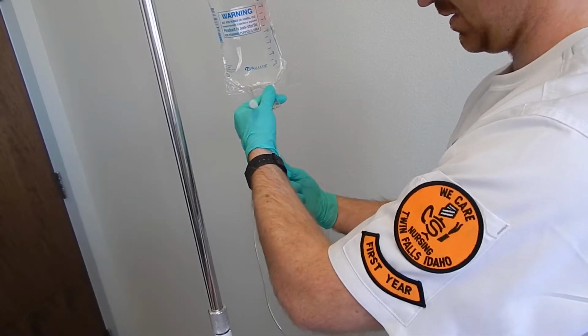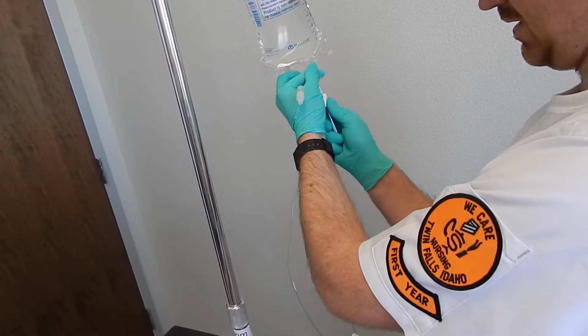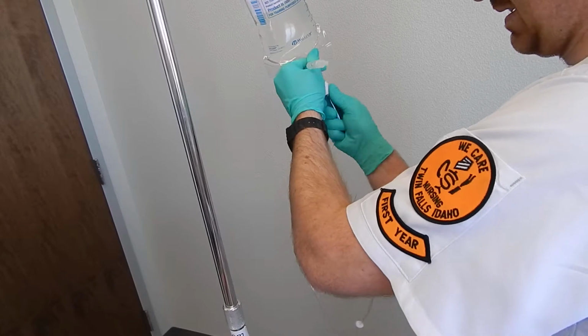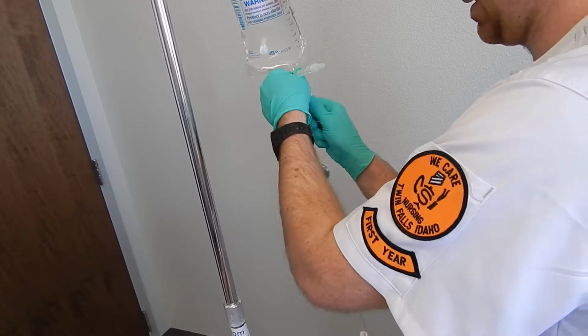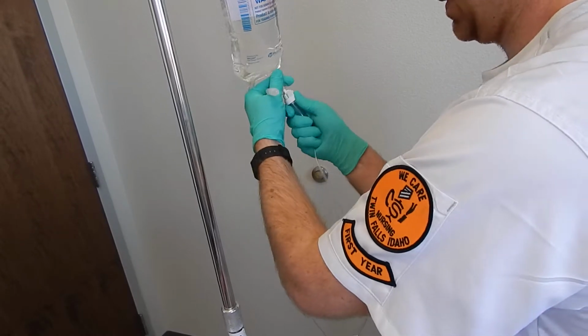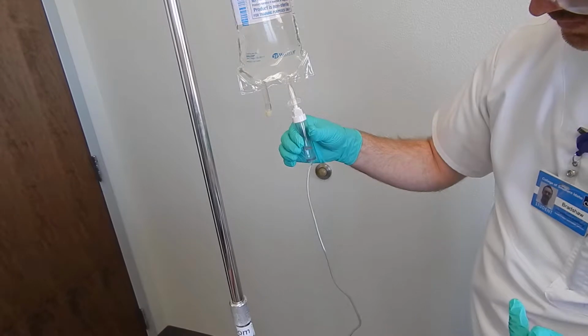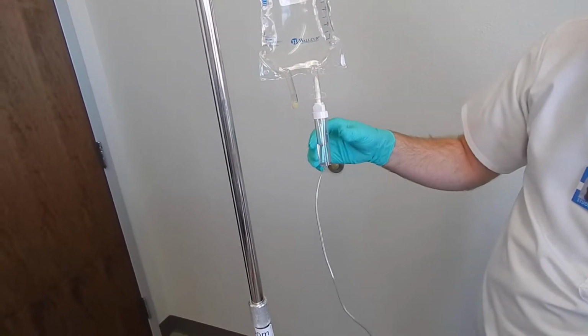Go ahead and not touch the sides, and then I'll go ahead and stick my bag all the way up there. Okay. And go ahead and squeeze it so it's about halfway full there.